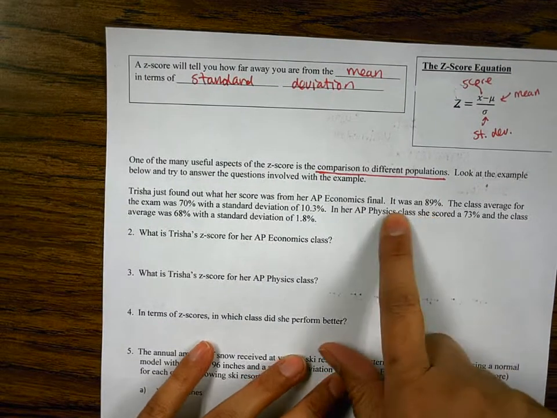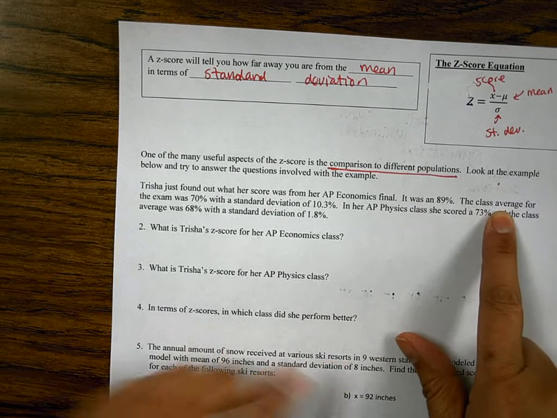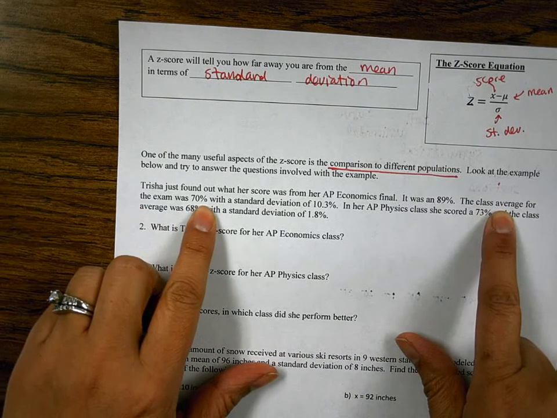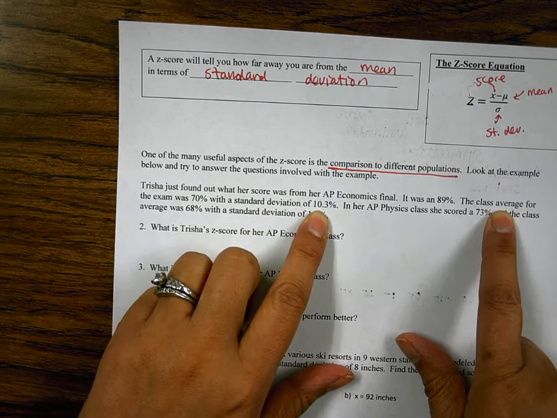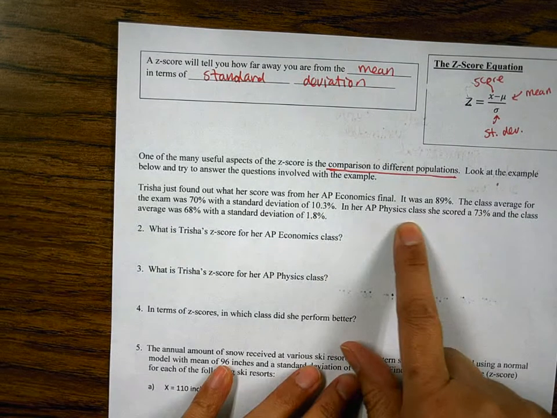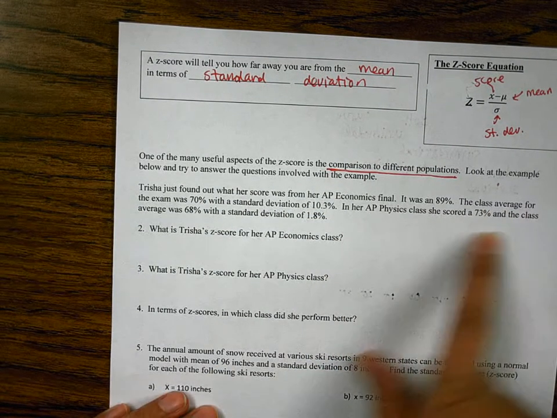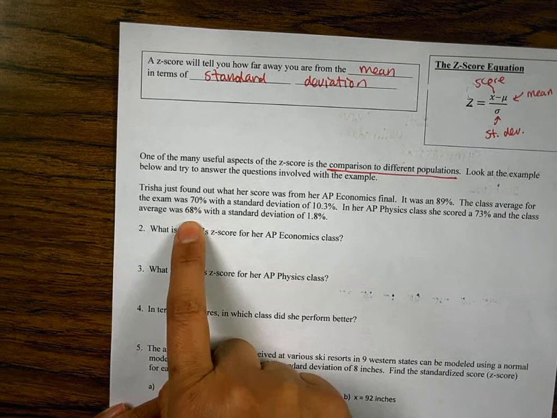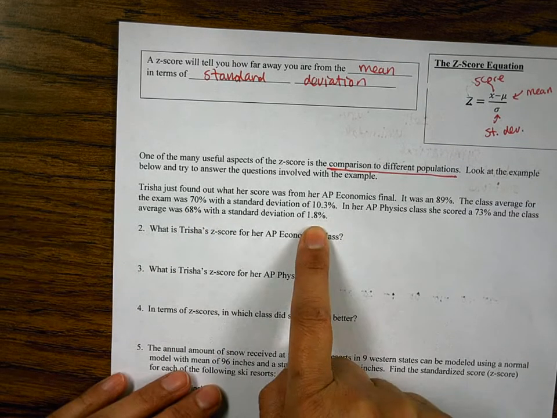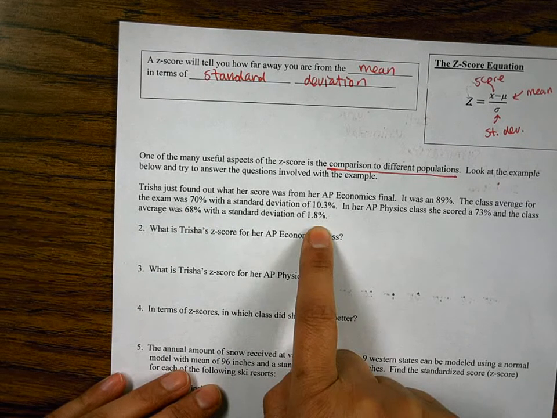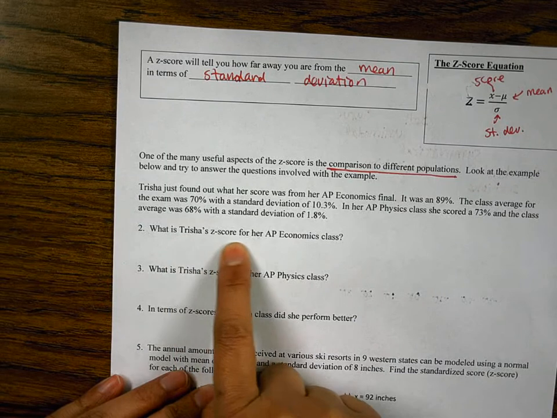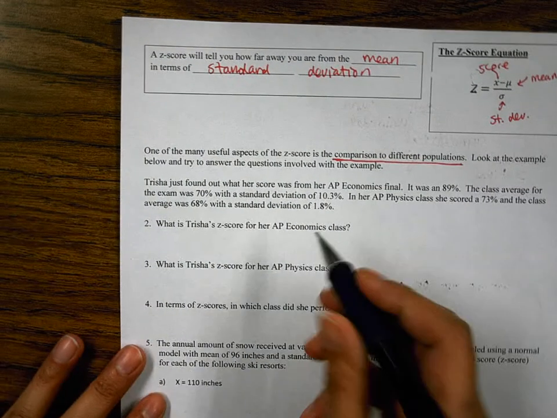Okay, so she scored an 89%. The class average for the exam was 70%, and the standard deviation was 10.3. In her AP Physics class, she scored 73, and the class average was 68, which is lower, and the standard deviation was a lot lower, not as spread out. What is Trisha's z-score for her AP Economics class?